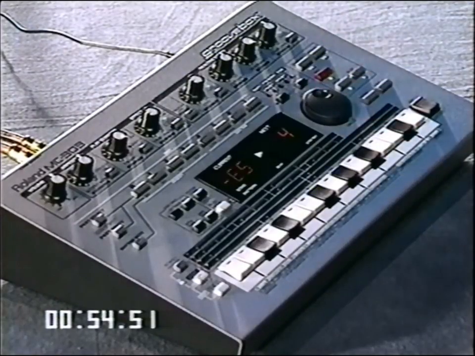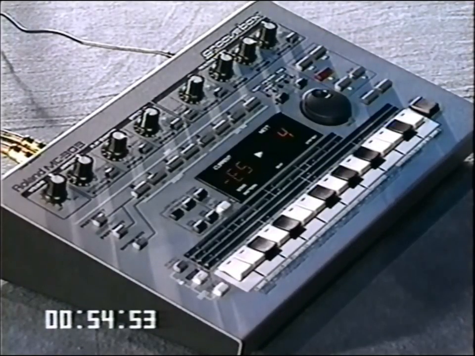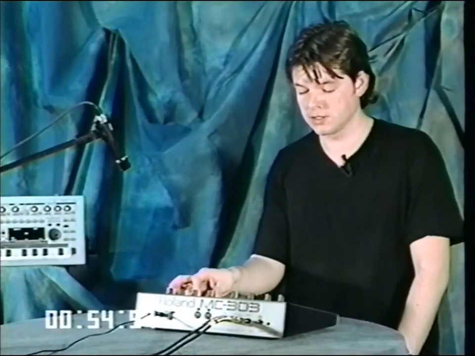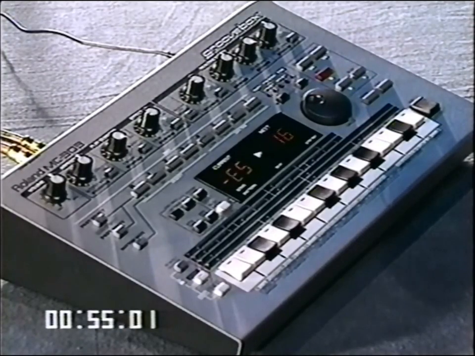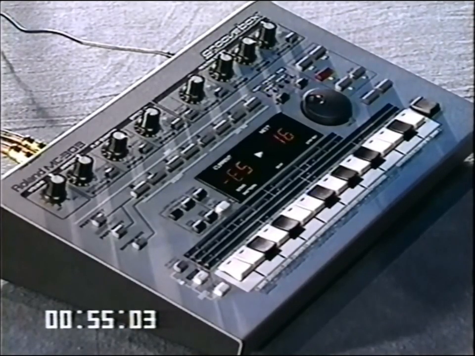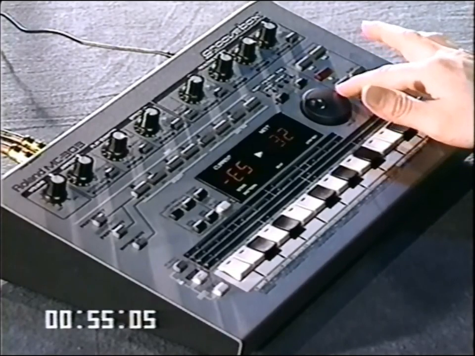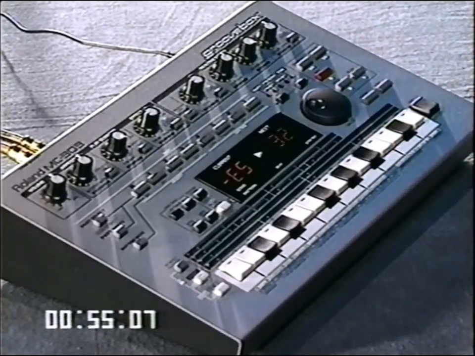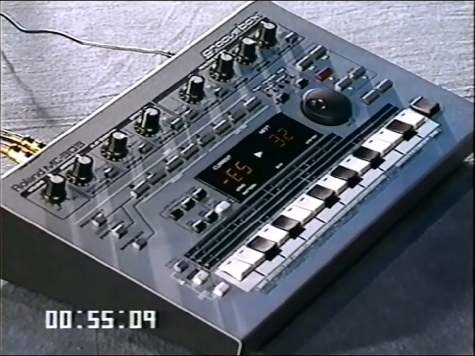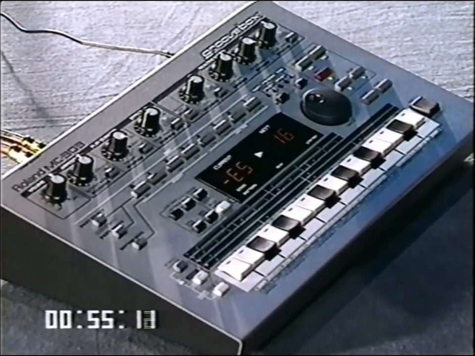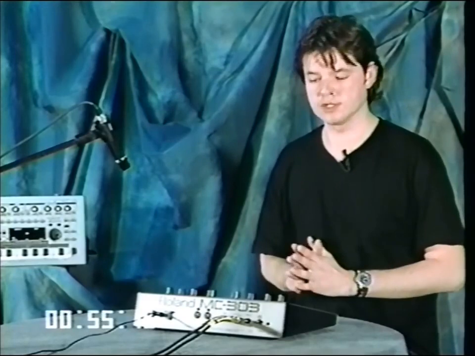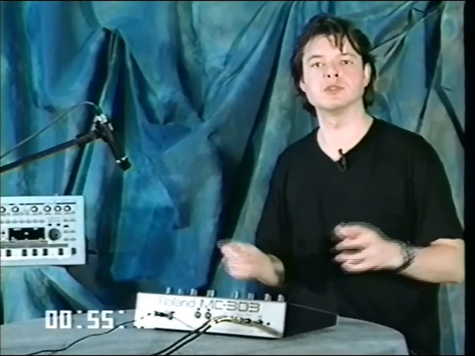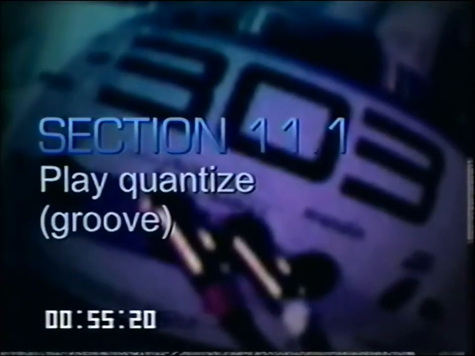Take it to 4. Now we're working in quarter notes or crotchets. Back to 16. And we can even go to 32nd notes or demi-semiquavers. Okay, well, let's stop that for the moment. So that's a very, very rigid form of quantize. Quite handy when you're recording, for example, to bring everything into time.